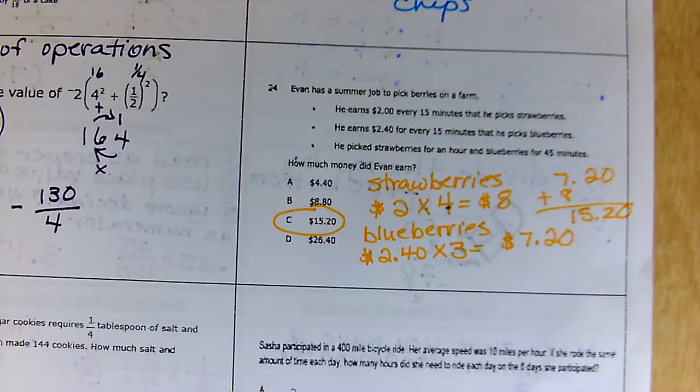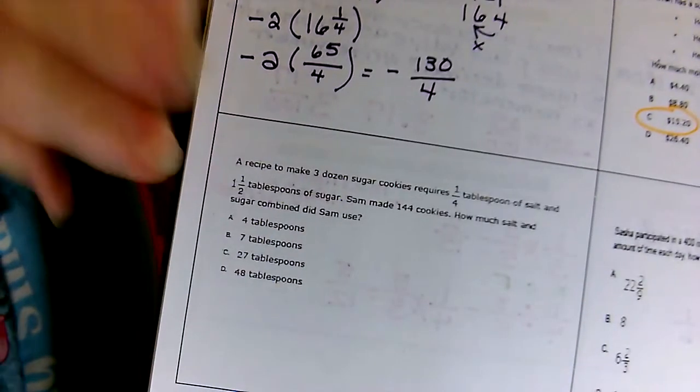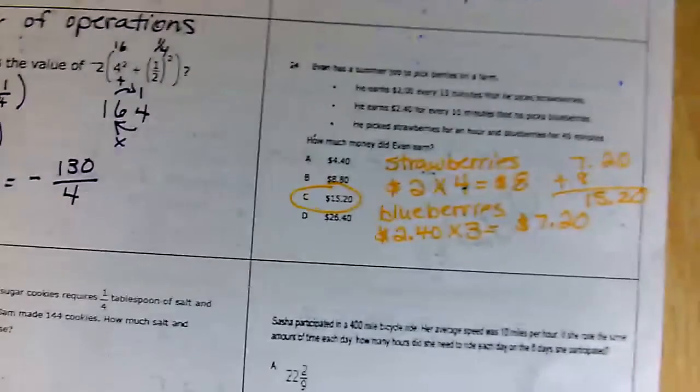That's not bad for an hour and 45 minutes work. I mean, you know, because it's more than minimum wage. Checking emails. All right, the one down at the bottom. Are you done? Okay.